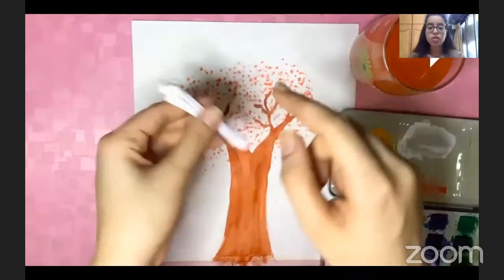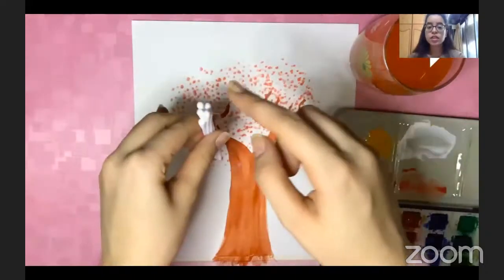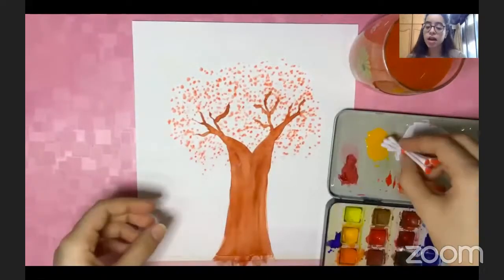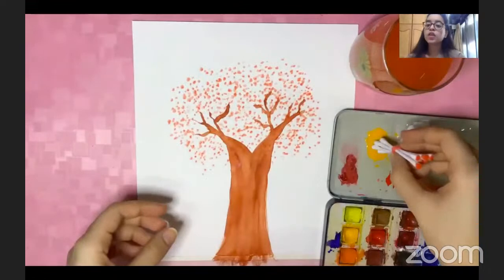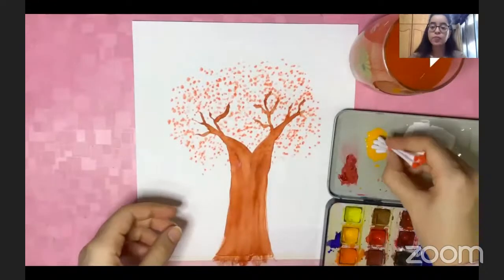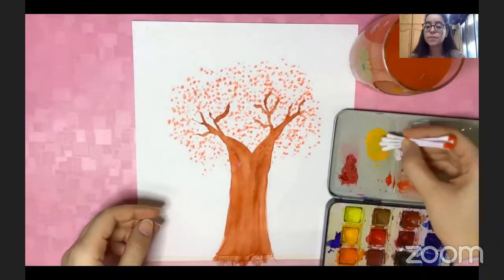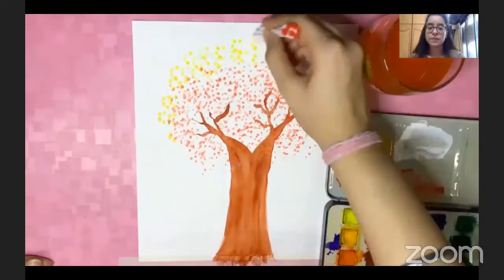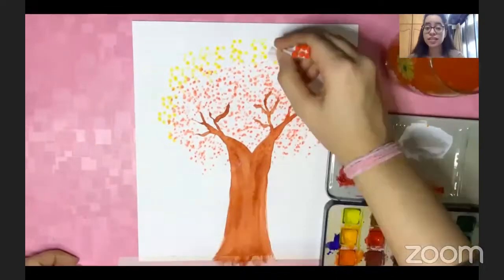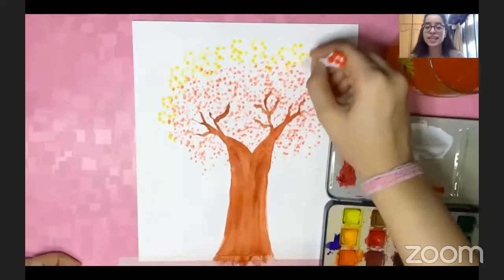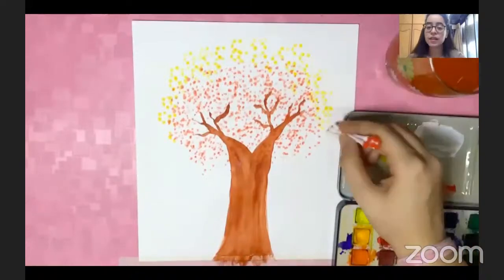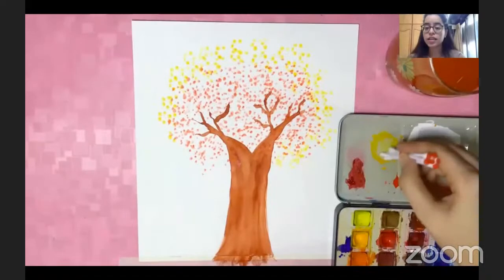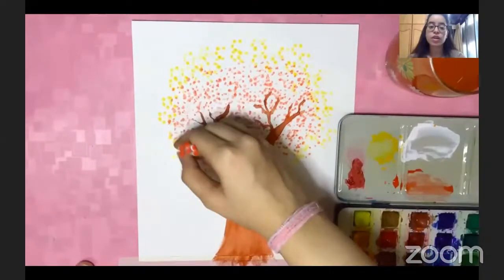So just turn around and now using the same technique, just dip your earbuds into the paint and we do the simple step of stamping it. Stamp these earbuds with the paint around the red color nicely. This is such a fun process, isn't it? Nicely dipping your earbuds into the paint, nice yellow paint, and then just going around the red color.